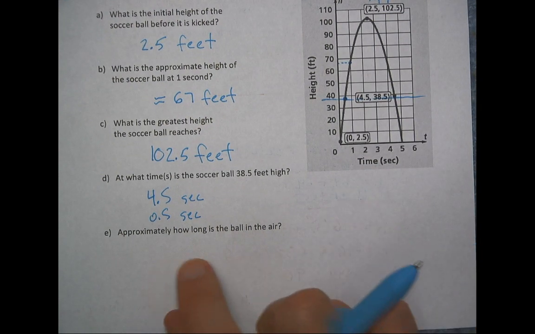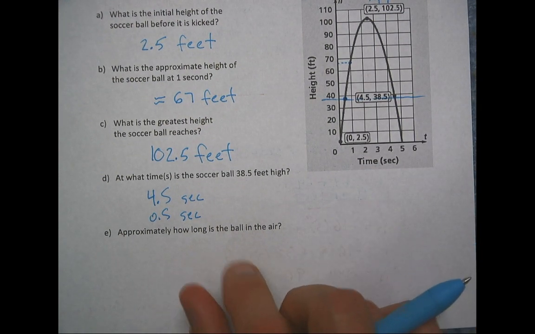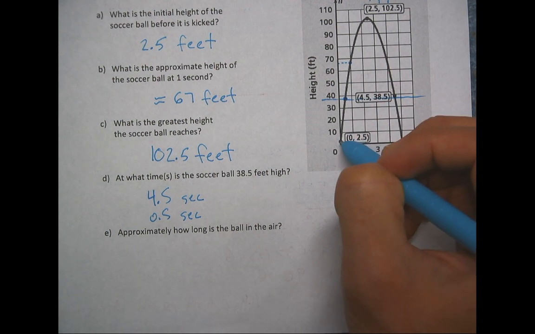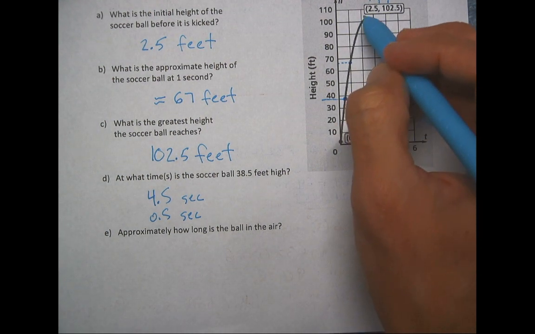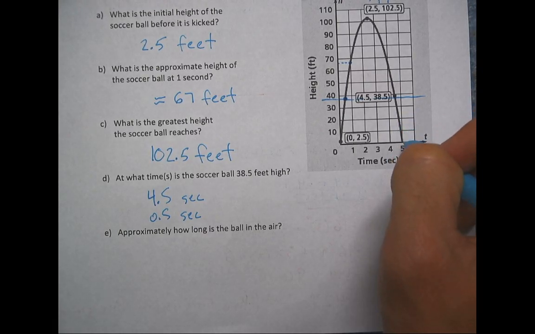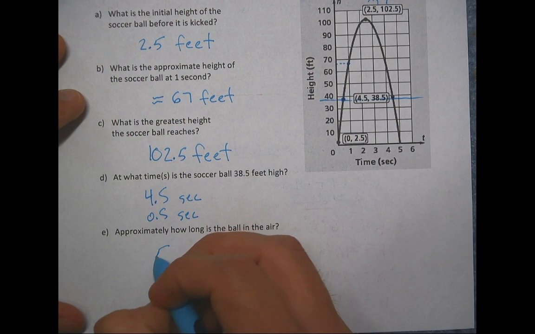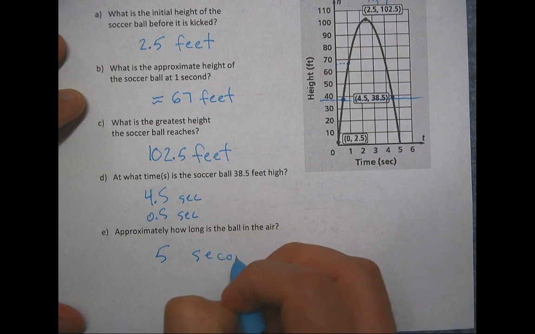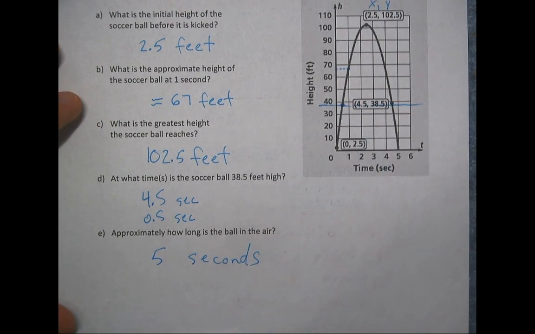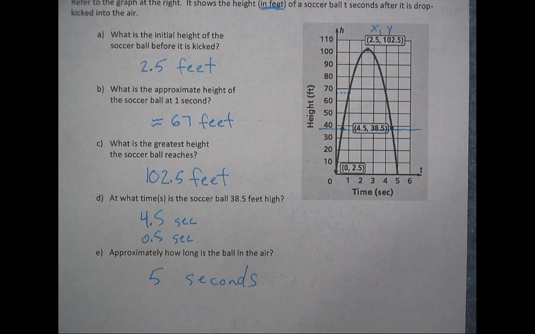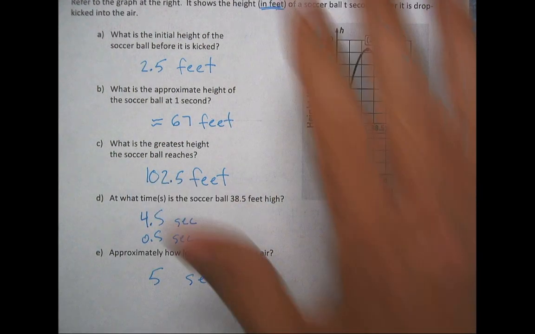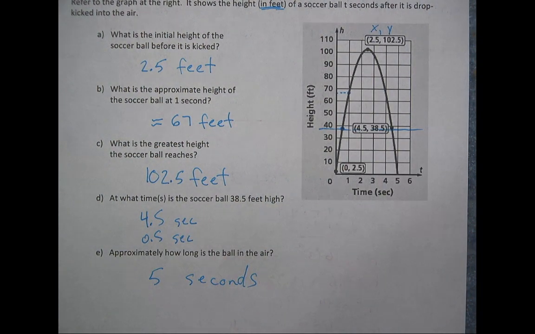And then approximately how long is the ball in the air? So it's kicked, goes all the way up, it goes all the way down. It's in the air until it hits 0. So it looks like it's hitting 0 at about 5 seconds. All right, so that's just taking a look at how this shows up on the graph. And of course, there could be an equation for this that we could do more work with. But we want to make sure that we can write the equation, use the equation, and also look at a graph and analyze it.